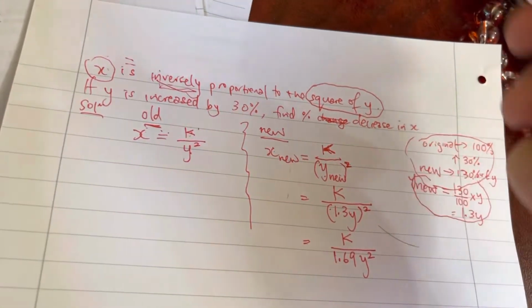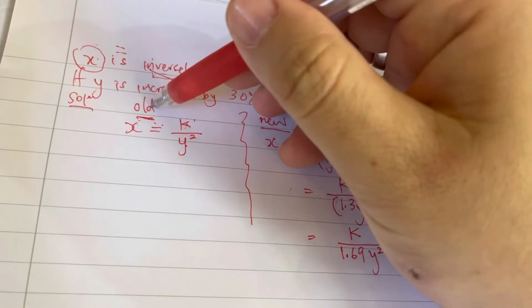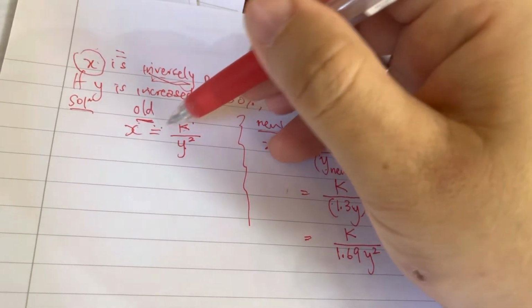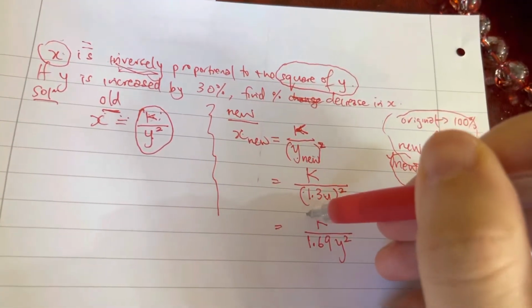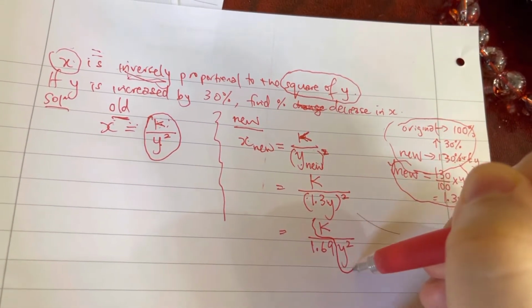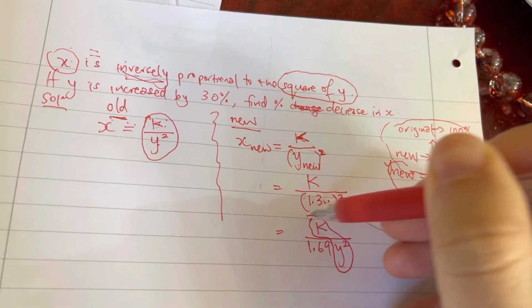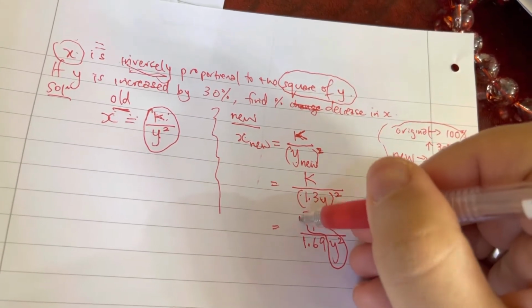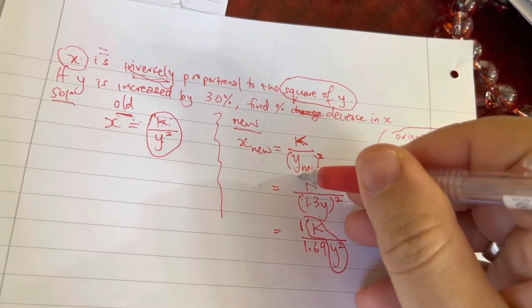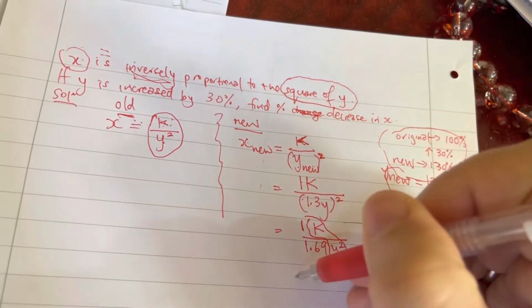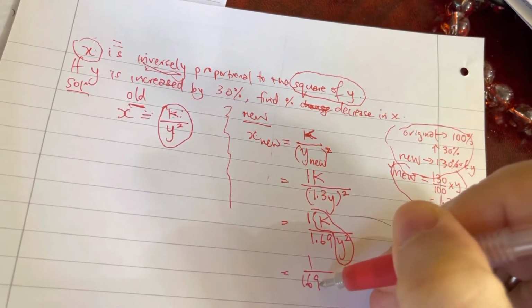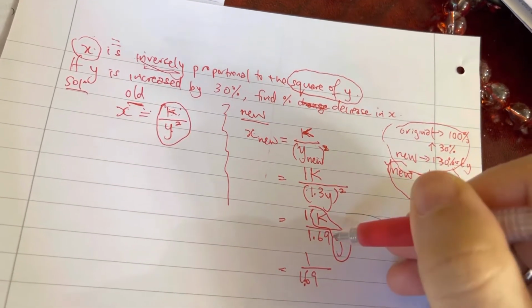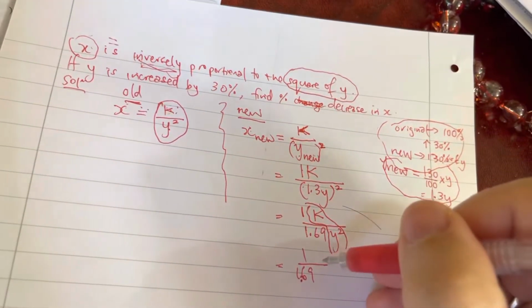Right? Okay, now take a look at this original old equation. X is equals to k over y squared. Now you can see k over the original y squared here. Now there is actually a 1 here. When we say k, it's actually a 1k. So it's actually 1 over 1.69 times the original x.